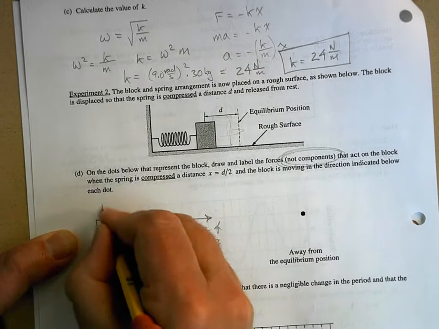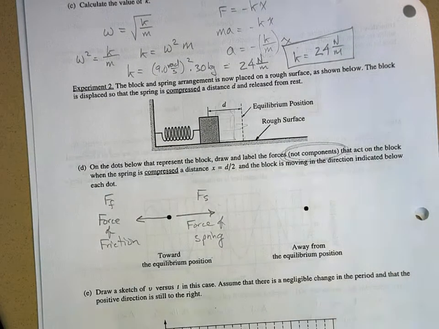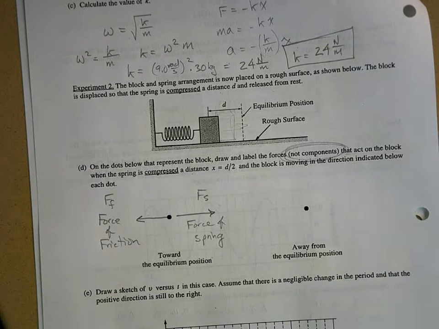I don't know, we'll go F sub F and then F sub S. Now, why am I writing this out? Well, just in case they want us to label this.